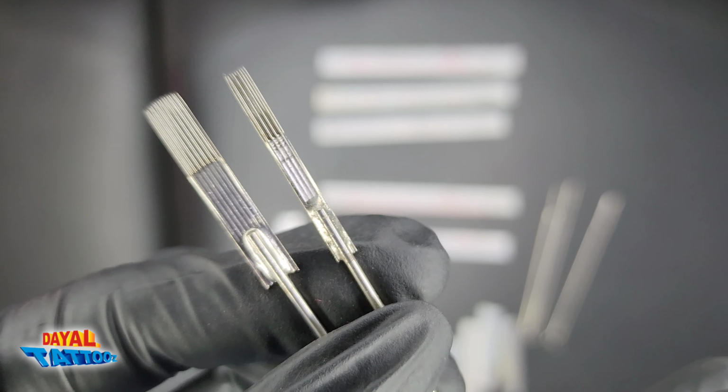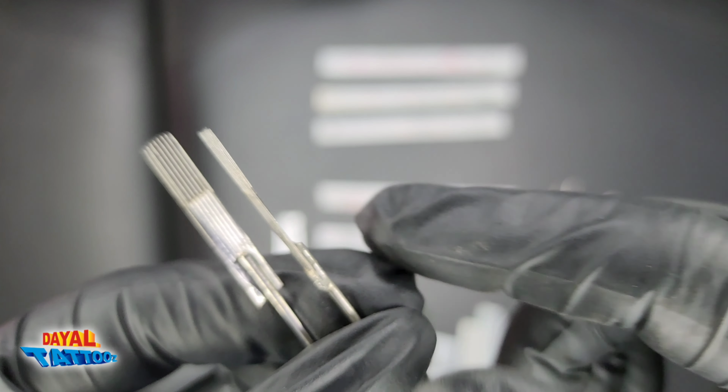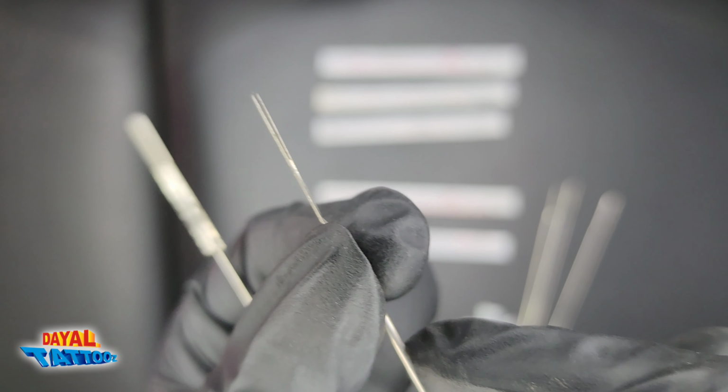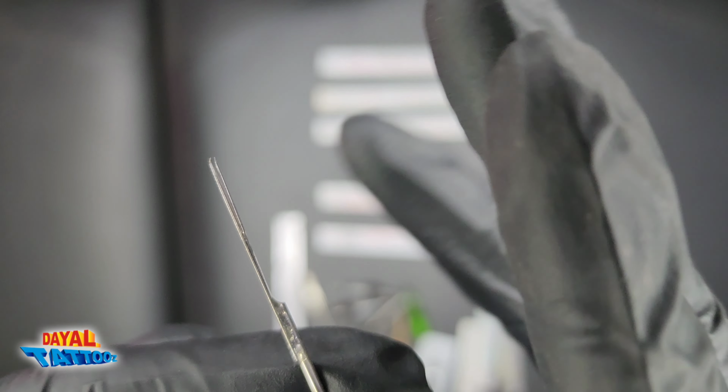There are also types of flat shader needles. A flat needle has all the needles in a single line like a flat brush. The round needle has 2 lines, but the flat needle has 1 line. Round also comes as shader, and flat also comes. The needle which has 2 lines, like 2 brushes placed one above the other, is called a magnum needle.